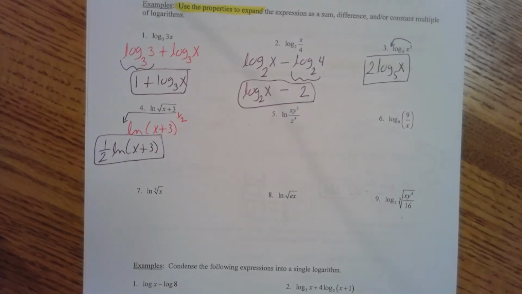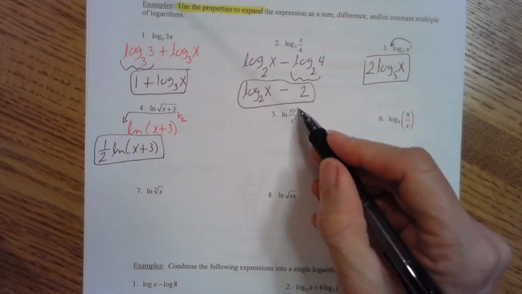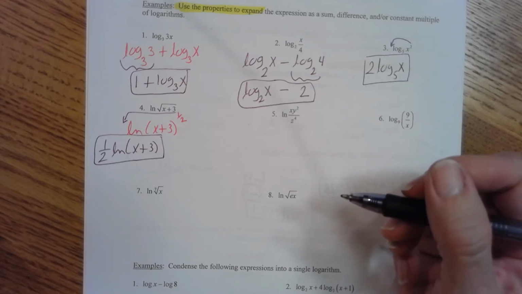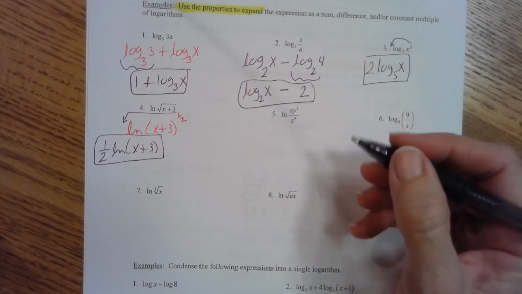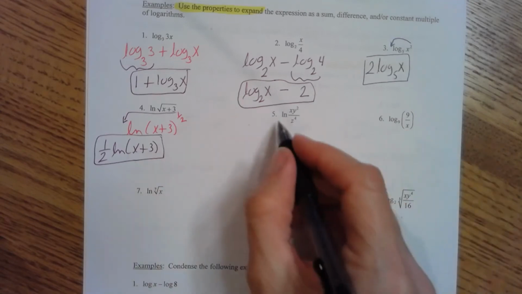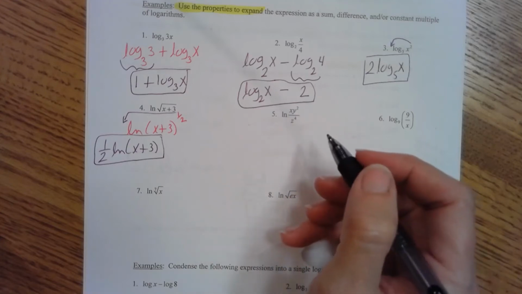Now let's look at number 5. Do we have multiplication? Yes. Do we have division? Yes. Do we have powers? Yes. We got them all. Well, since everything is being raised to its own power, leave that to the last. So we're going to start off by expanding multiplication. And multiplication expands into addition.